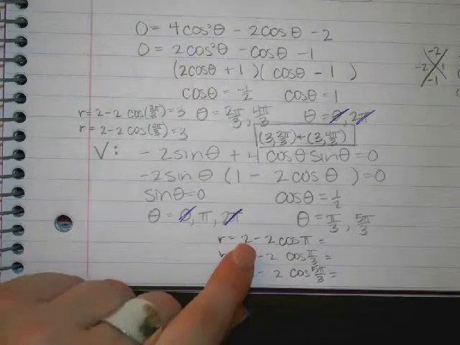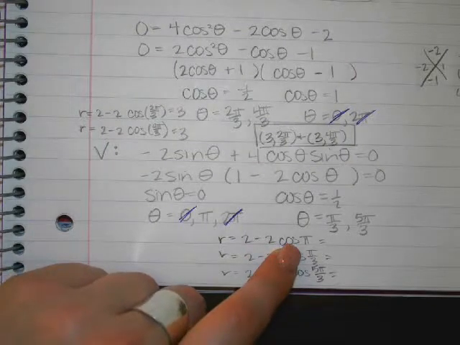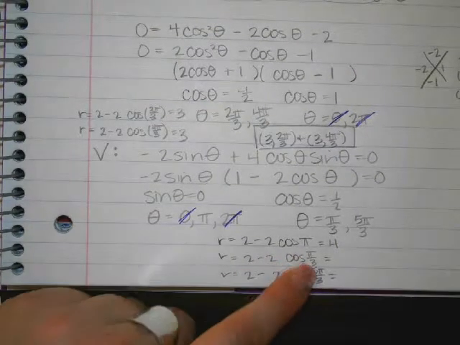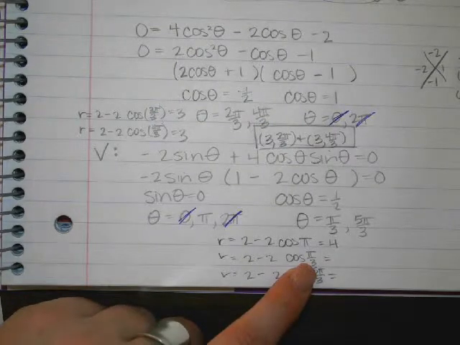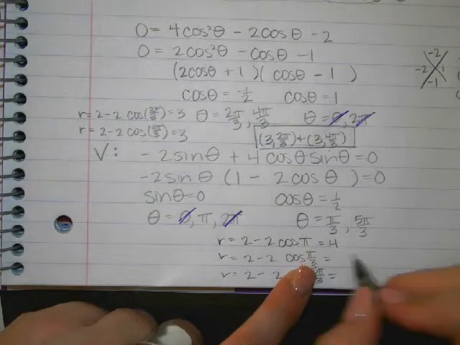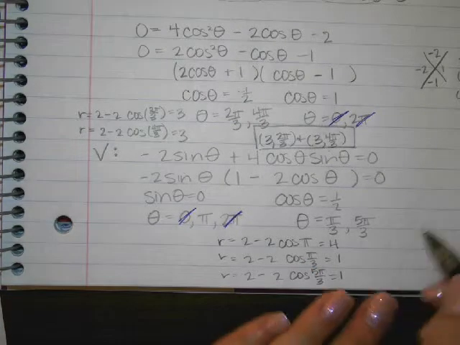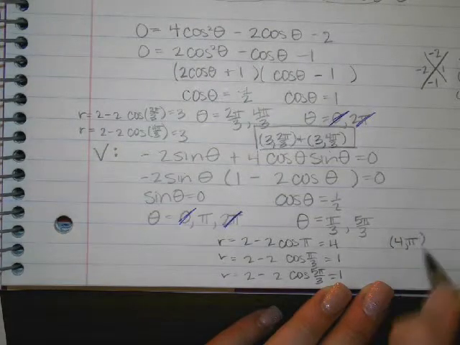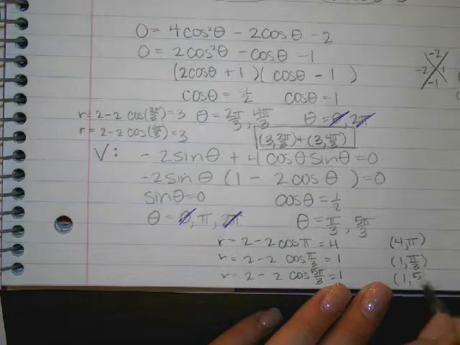So this is 2 minus 2 times -1, or 2 minus 2 times +1/2, and then this one's the same. So the points where we have vertical tangents would be 4, pi; 1, pi thirds; and 1, 5 pi thirds.